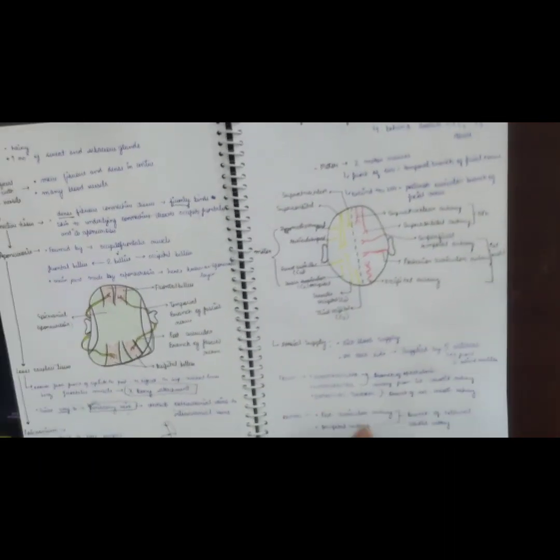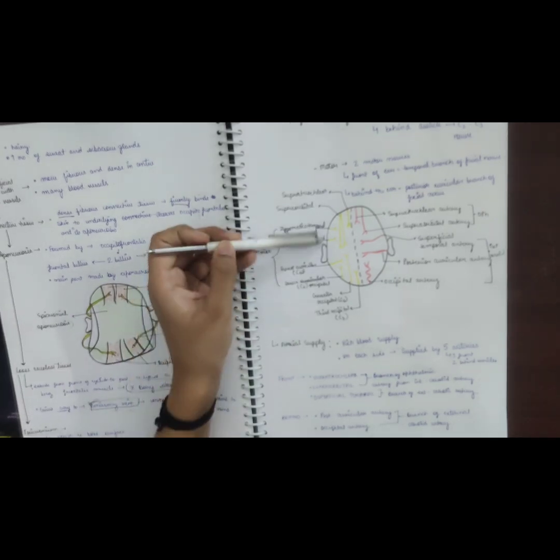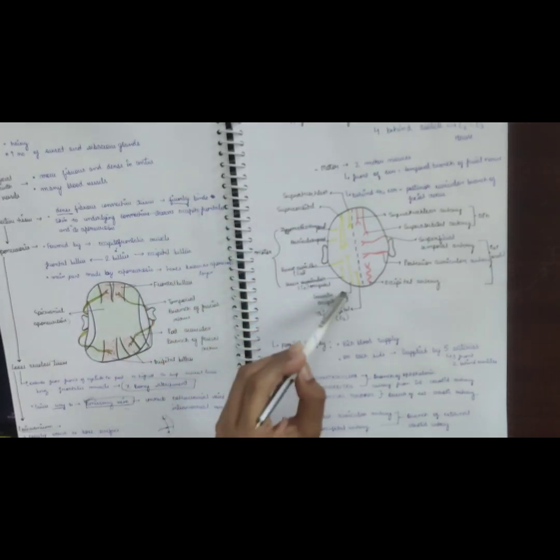And now we have the nerve supply of the scalp. We need to remember this by heart. There are 10 nerves in the scalp on each side, so basically 20 nerves in the scalp in total. These 10 nerves are divided into 8 and 2: 8 are sensory nerves and 2 are motor nerves. The sensory nerves are 4 in front of the auricle and 4 behind the auricle.